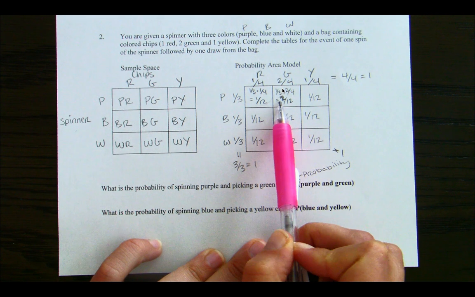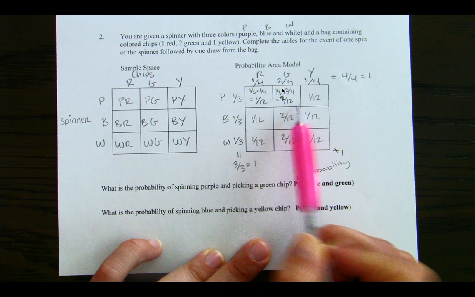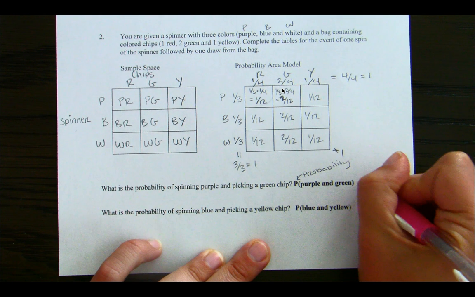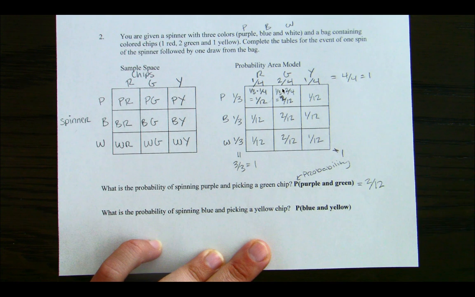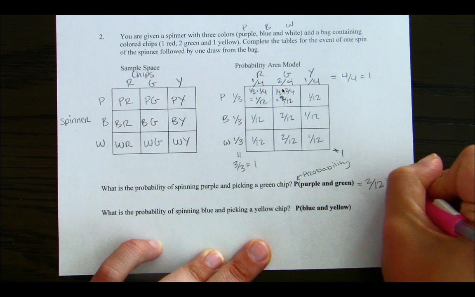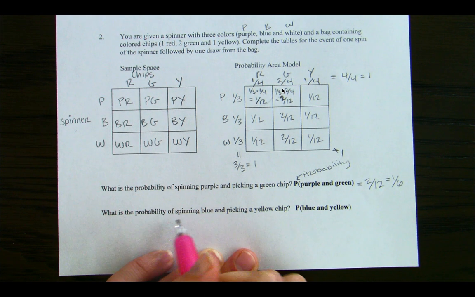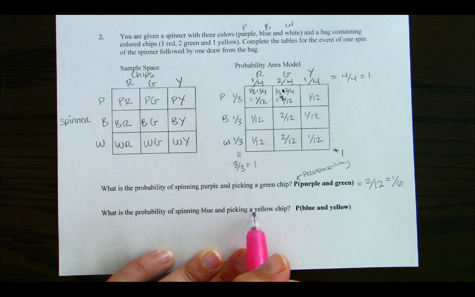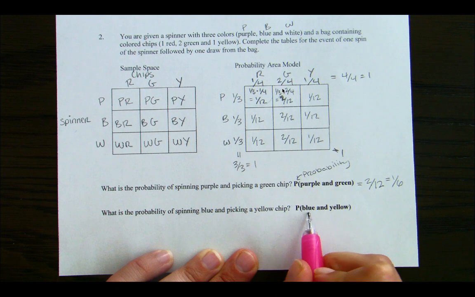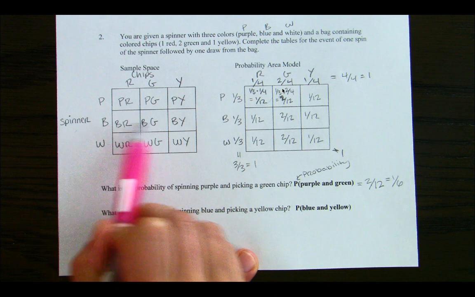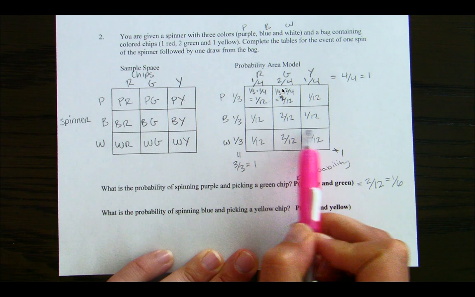So the probability of purple and green is 2/12, and I can simplify that to 1/6. Now, what is the probability of spinning blue and picking a yellow? The probability of blue and yellow is this one right here, which is 1/12.